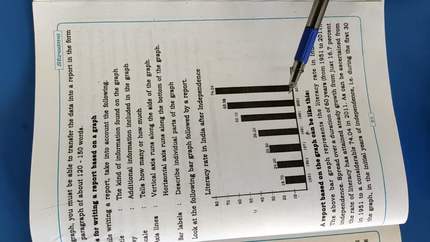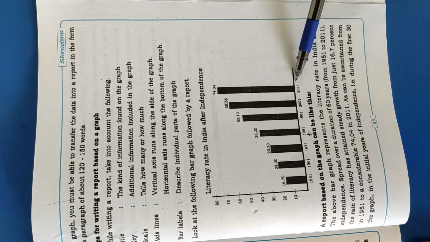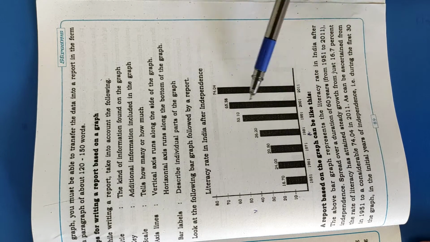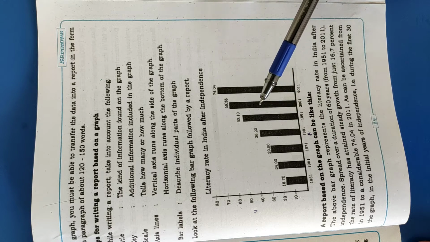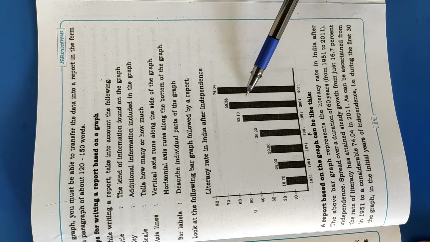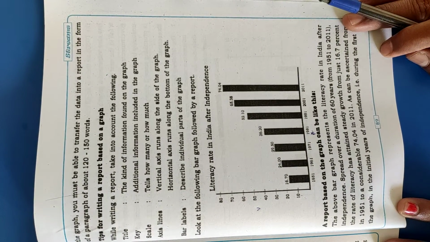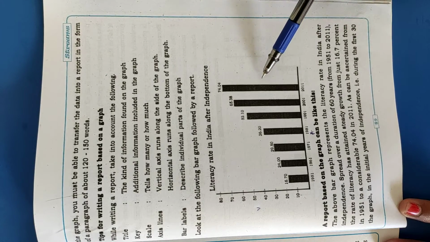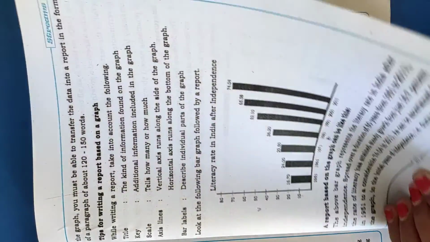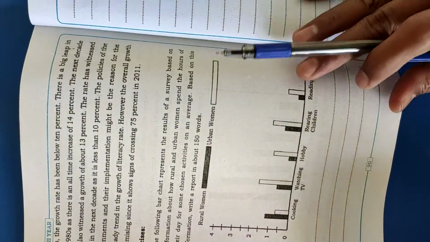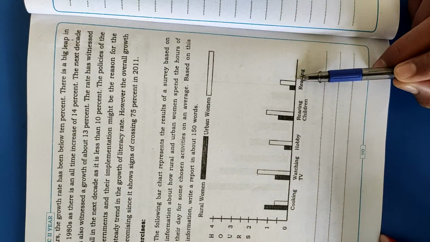This is a bar graph. A bar graph contains one vertical line and one horizontal line, and these bars represent some percentages. There are variations also. Whatever you find in this bar graph, you have to write in your words. This is an example of a bar graph. Bar graphs contain pillars.